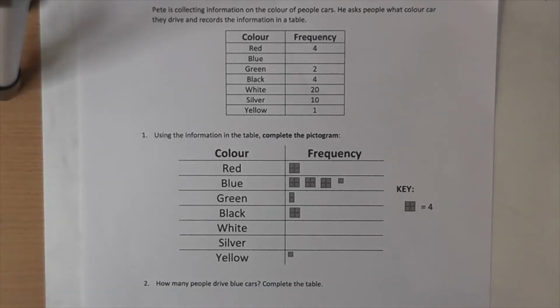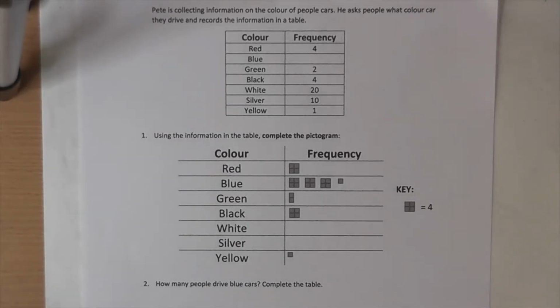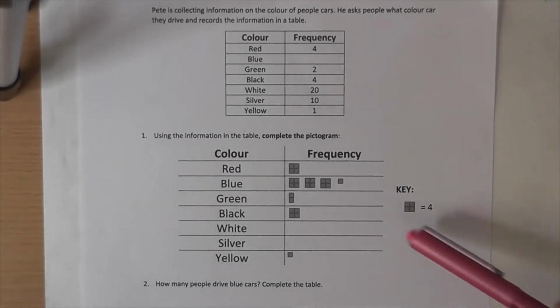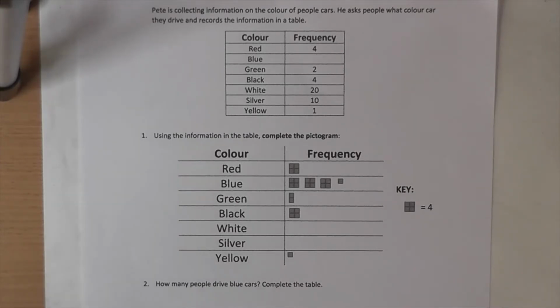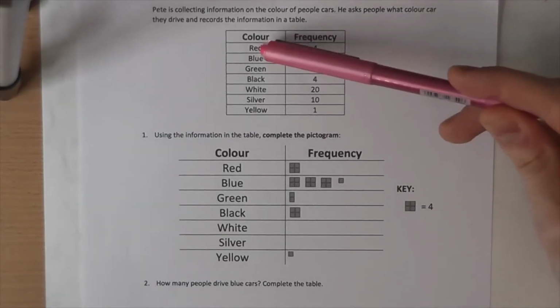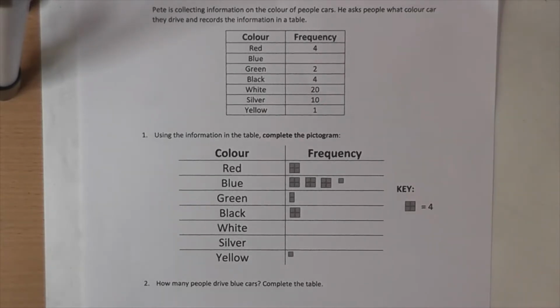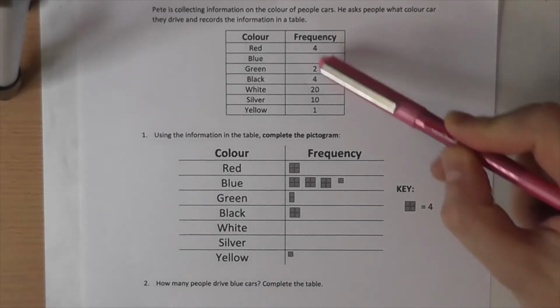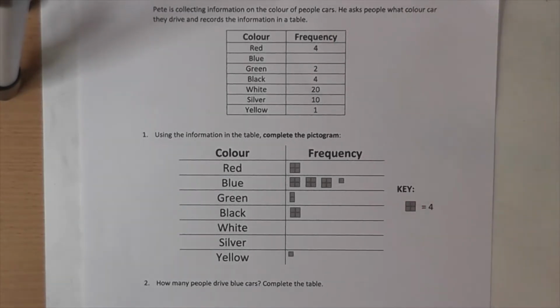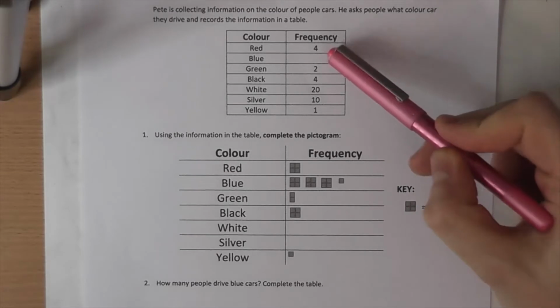The idea is that this visual symbol represents a particular quantity given by a certain key, like in this particular one here. In this key, these four little boxes joined together represent four, in this case, cars. Every time we have that symbol, we are giving 4. To match up the information in the table, so in the table we have the different colours and we have the different frequencies. Frequency, remember, is how many times something happens. Matching up the colours in the table and the pictogram, we can see how this key works.